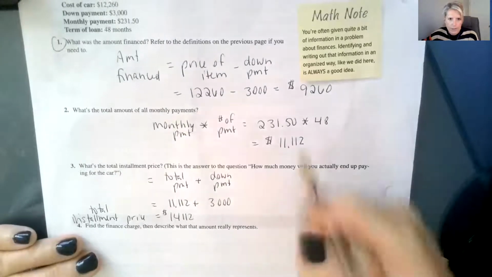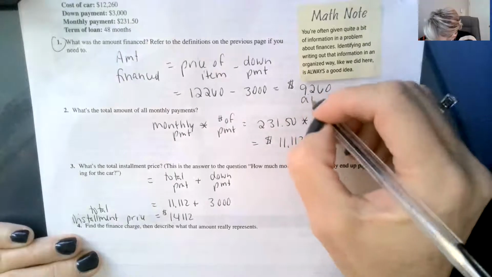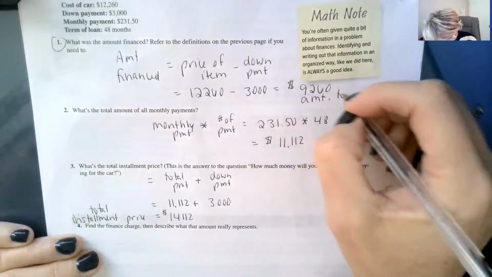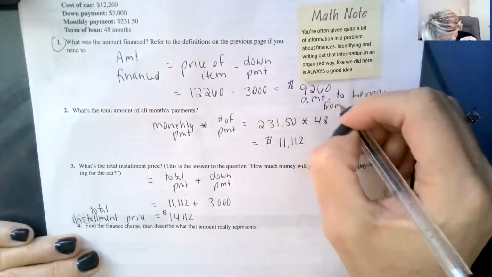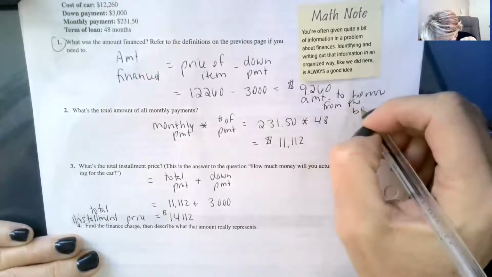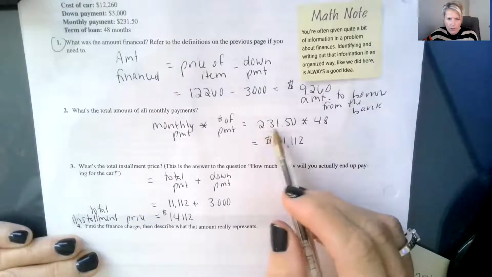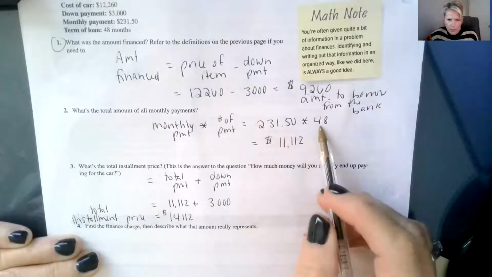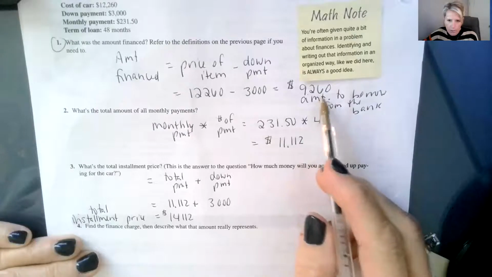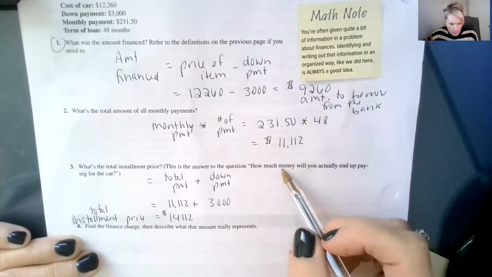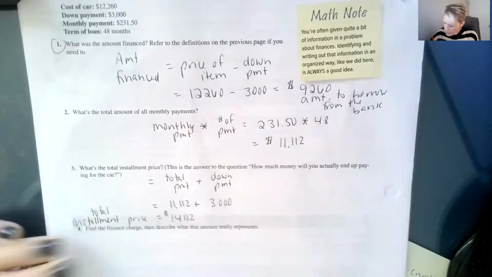Okay, so here's an amount that you borrowed from the bank. They told you that you were going to make this payment of $231.50 each month for 48 months. So you paid the bank back this much, even though this is all that you borrowed. It says find the finance charge, then describe what the amount really represents.